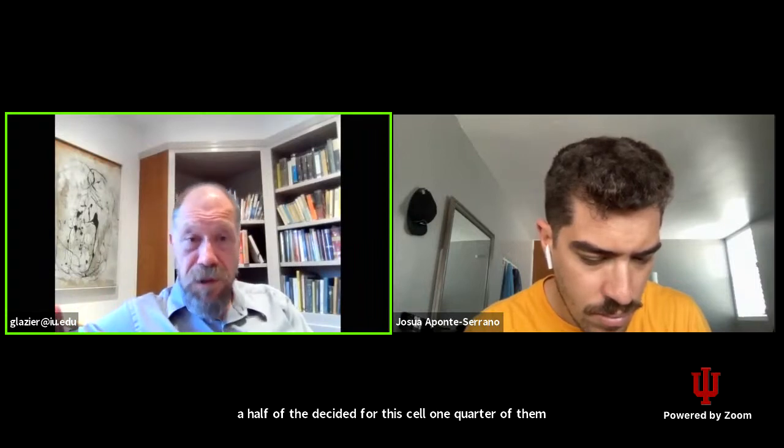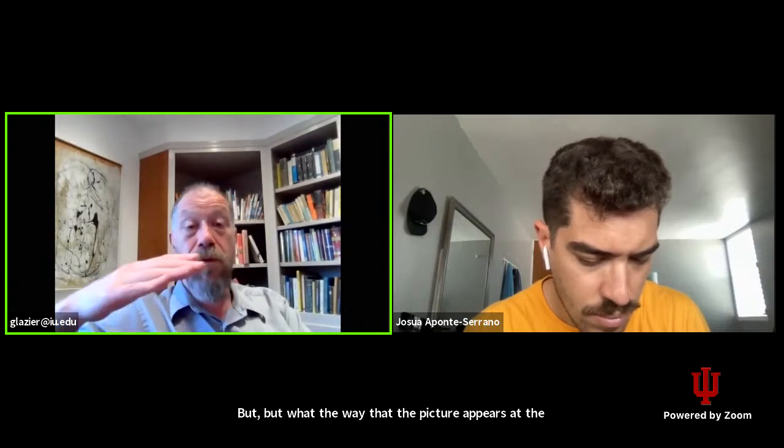And sometimes they'll also do a histogram where they'll say, of the cells at the end of the simulation, at time X, half of them are descended from this cell, 1/4 of them are descended from this cell, 5% are descended from this cell, and so on. But the way the picture appears and the way those histograms work depends on the time at which you start. After all, if you start with one cell, they're all descended from one cell.